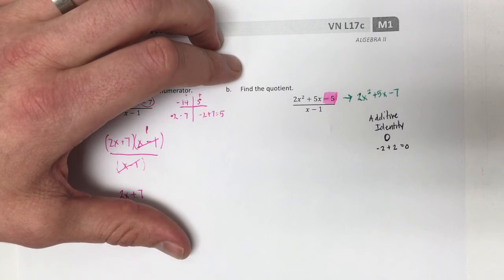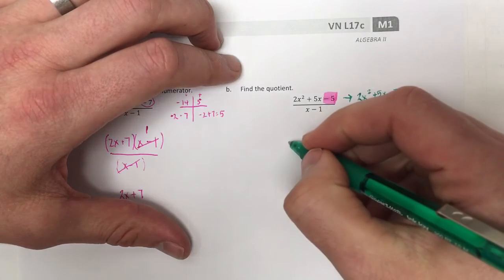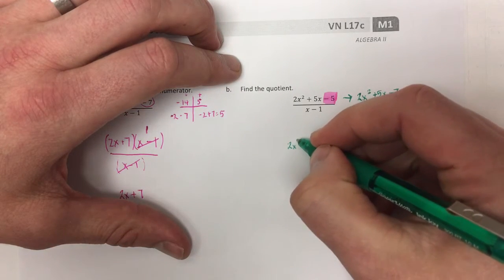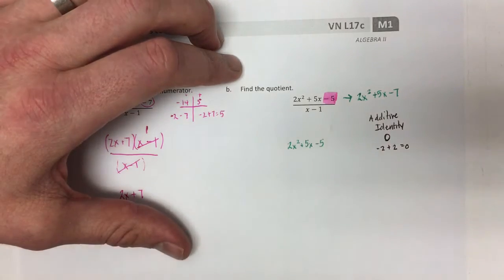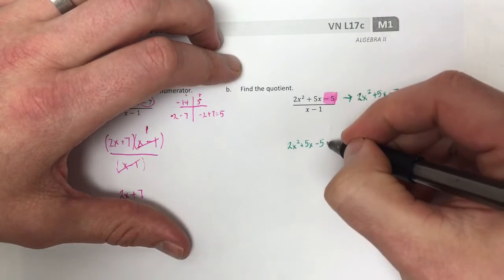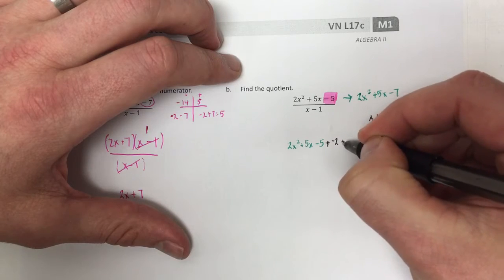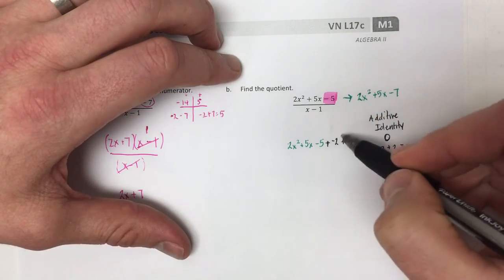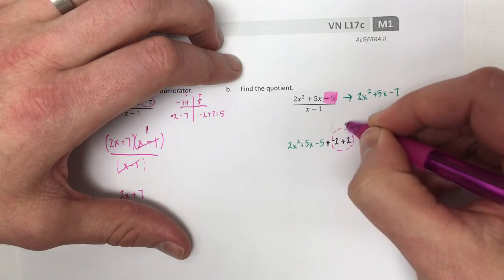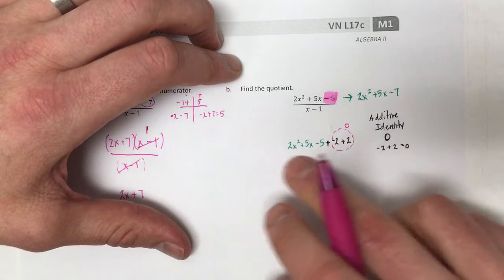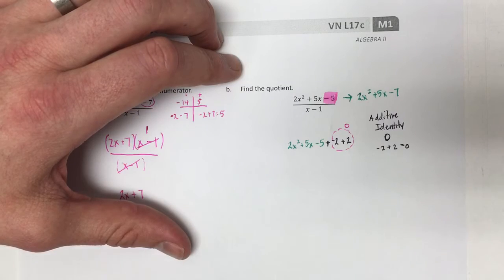And that's exactly what I'm going to do. I'm going to take the 2x squared plus 5x minus 5, and I'm going to add in a -2 plus 2. Well, this part is equal to 0. And so it leaves the expression unchanged.